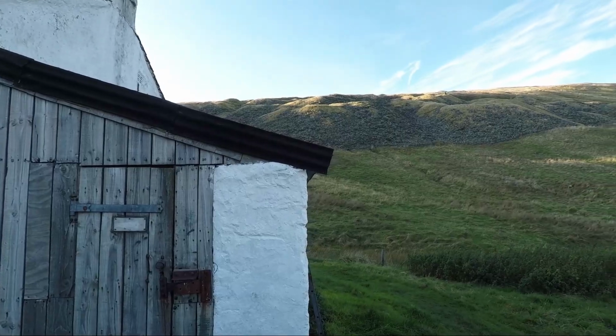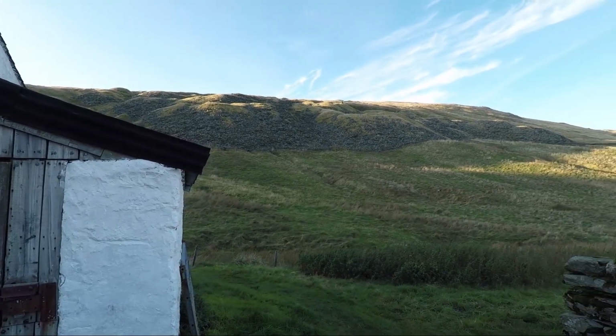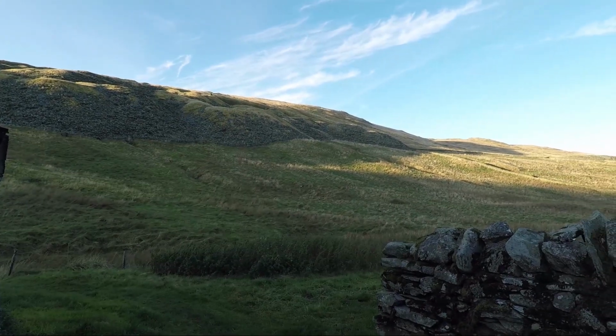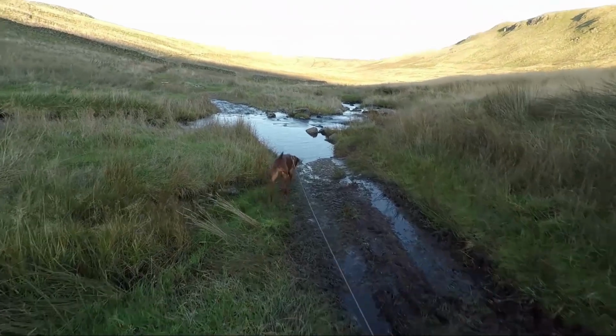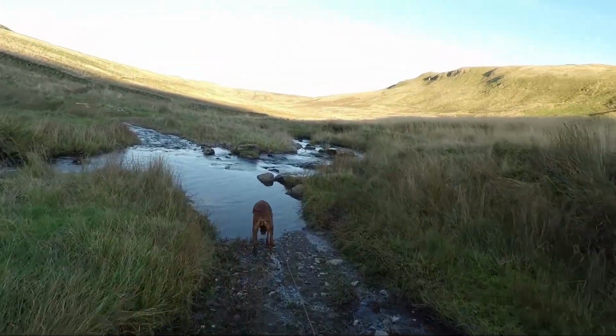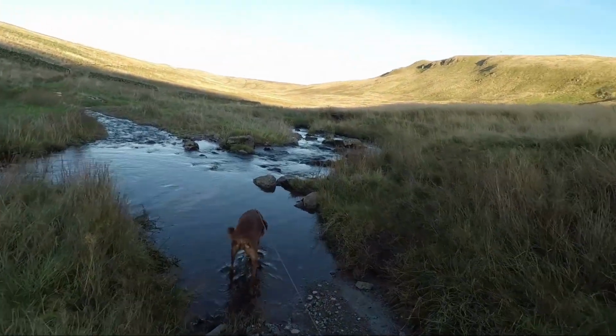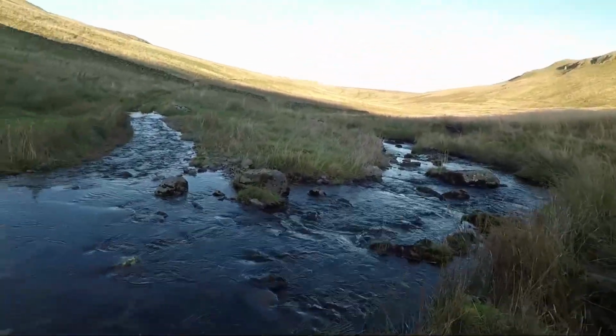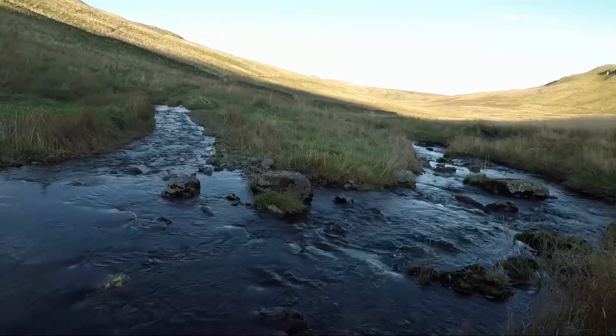Certainly a remote location, and it's in very good order. So let's head back. We'll just carry on down the track that takes us back towards Swindell.